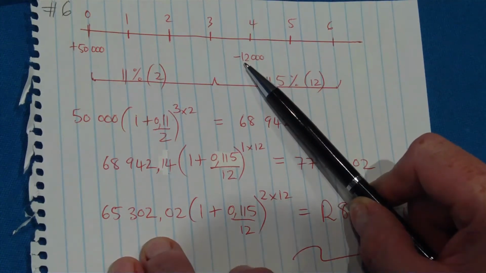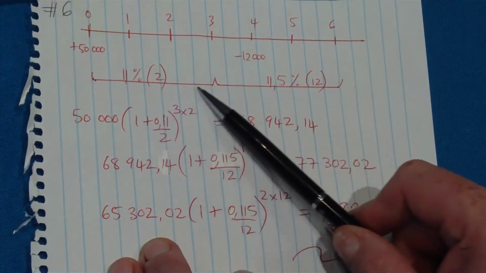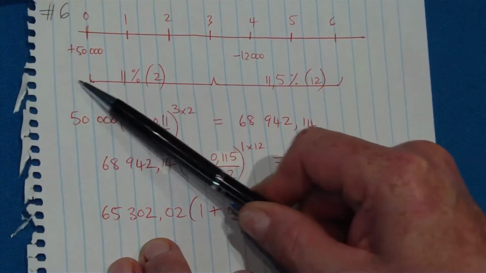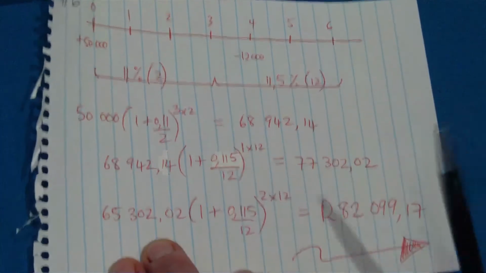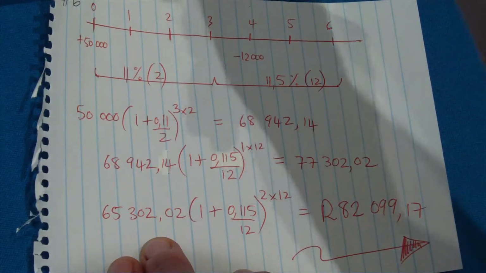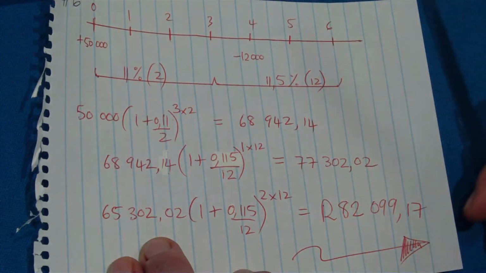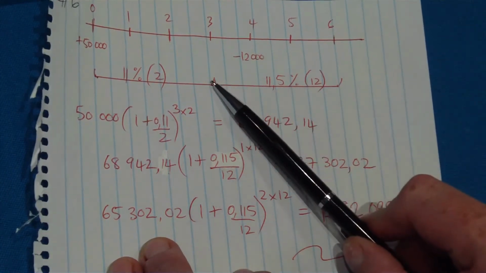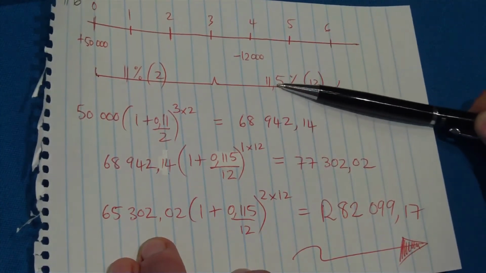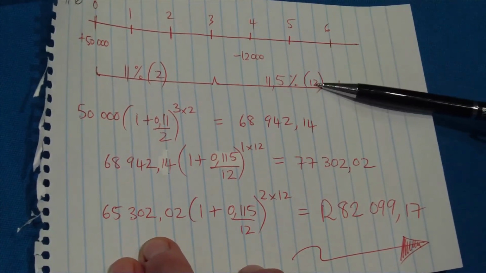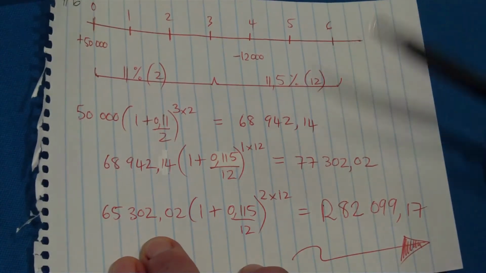Interest for the first 3 years is 11% per annum, compounded semi-annually. From there to there, look, the first 3 years, 1 2 3. So I can see that means 11% semi-annually. The interest rate then changes to 11.5% compounded monthly. So for the rest of the time, from the 3rd year up to the 6th year, it's 11.5% now, and there's a 12 in a bracket. That's telling me compounded monthly.